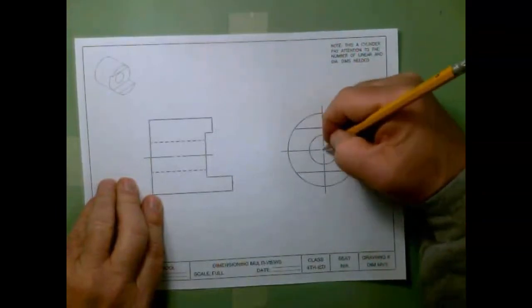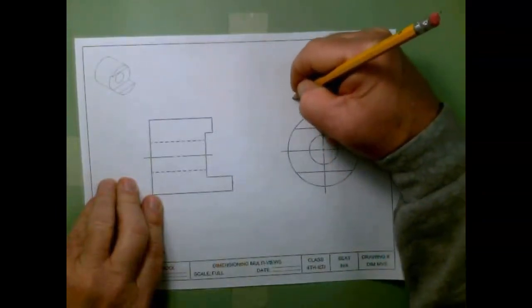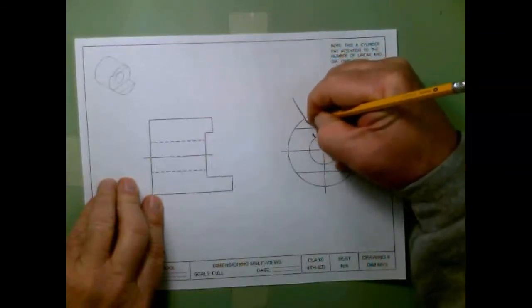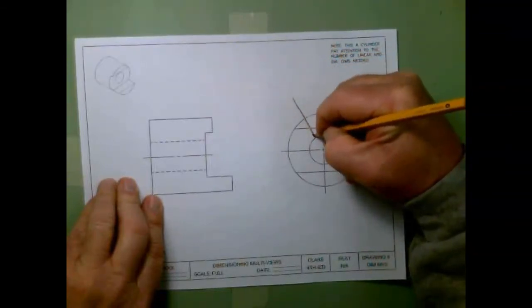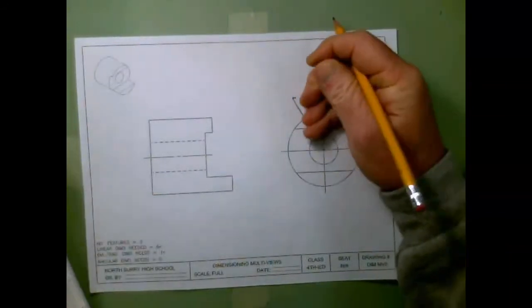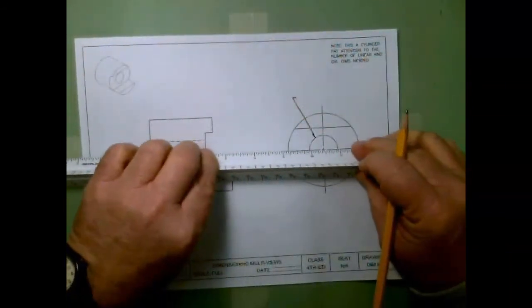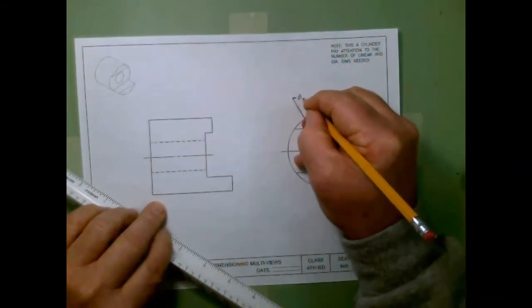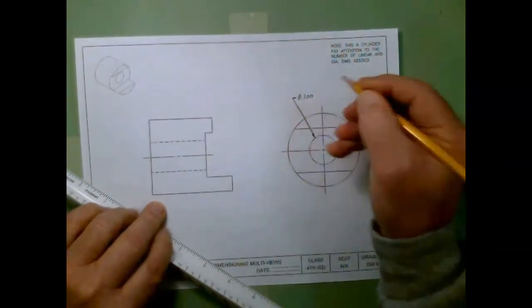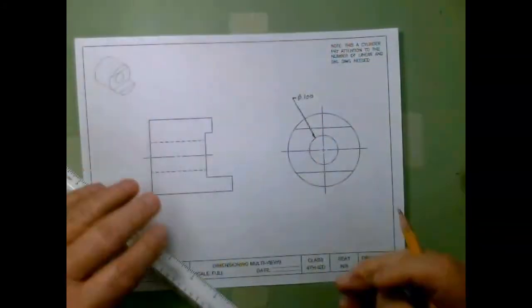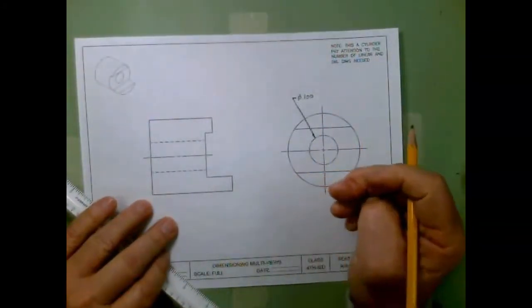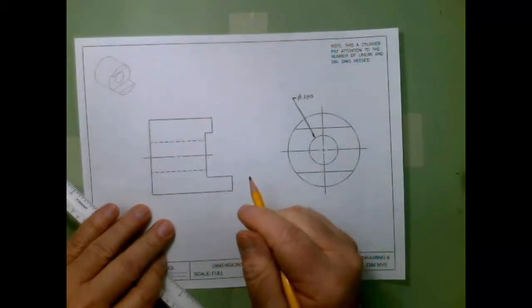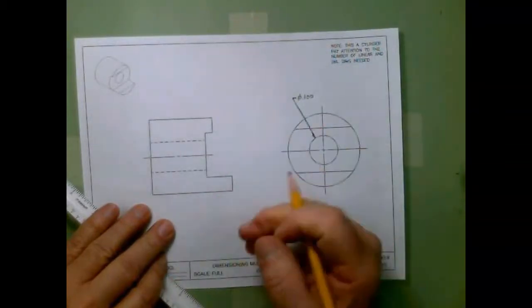That's the hole. So again, I'm going to sort of find my line, point at the hole. There we go. Draw me a leader out and give it size. Because it's concentric with the cylinder, I don't have to worry about locating it. Diameter 1 inch. That's done, because I'm going to do everything else over here. Okay? Now we've got a square cutout. We need to locate that square cutout. So how far in is it?